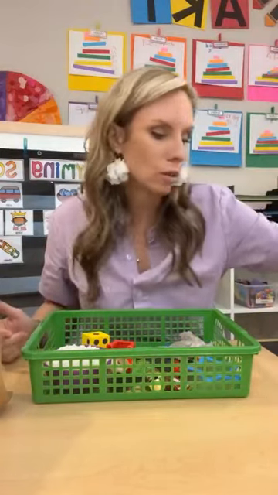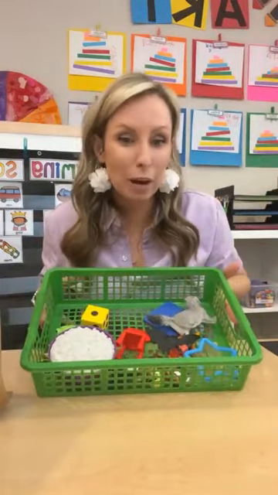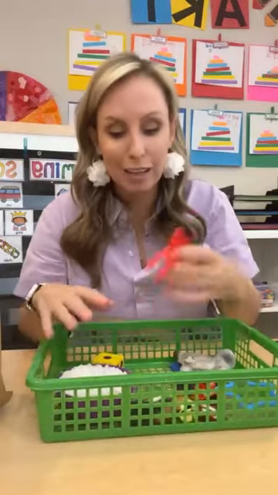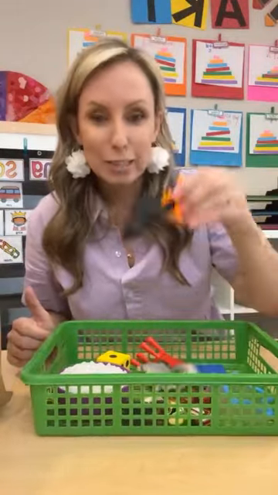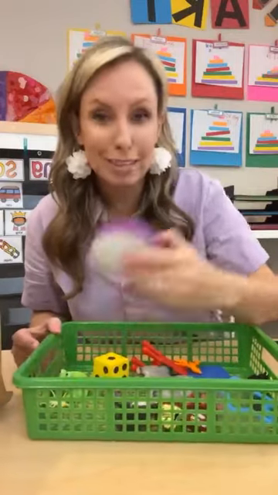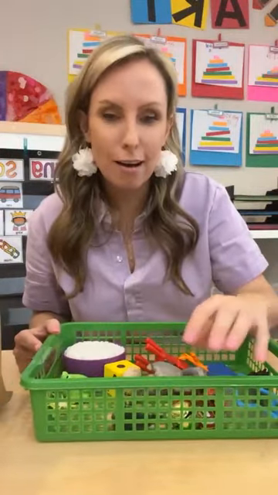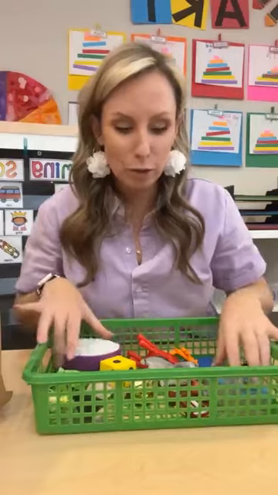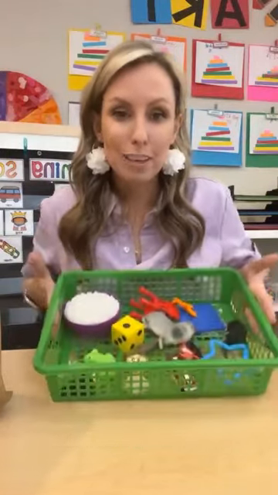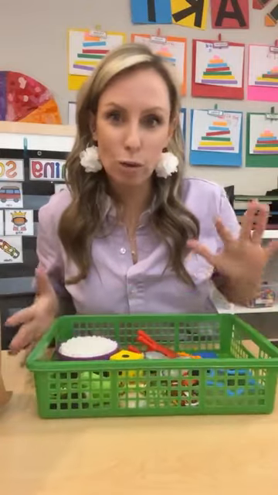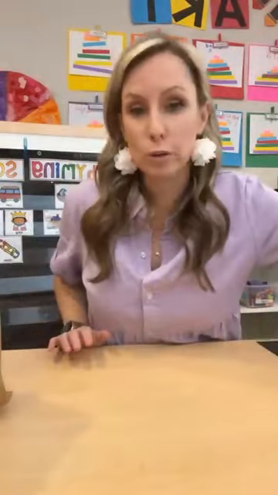So those work too. But you probably have a lot of this stuff in your classroom. Like this is from the dollhouse. This is from the Play-Doh. These are from like blocks. This is from pretend. So just make a little rhyming basket and they can match them up. And then you've got a little rhyming basket for center time, or you can use it for a small group, whatever you want to do.